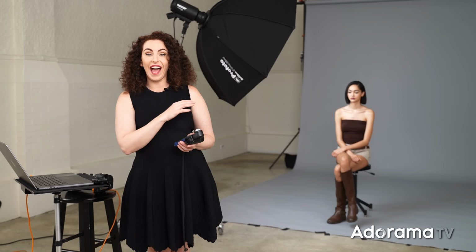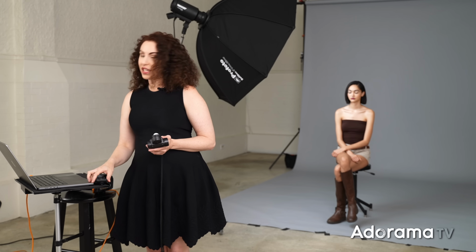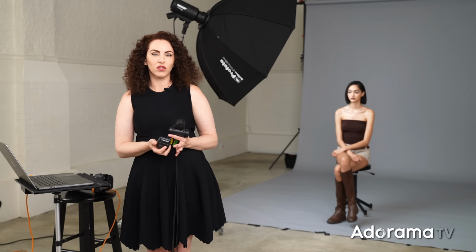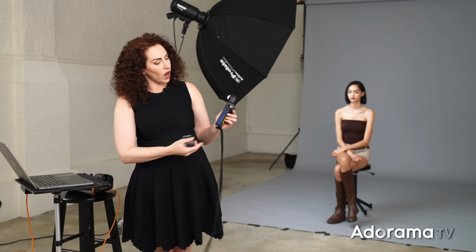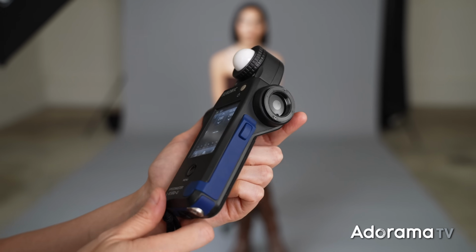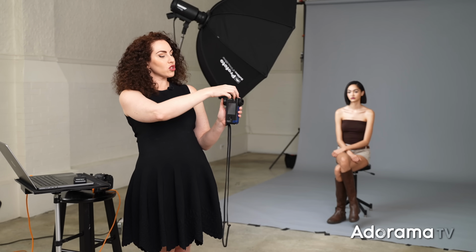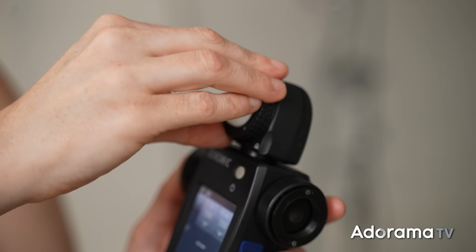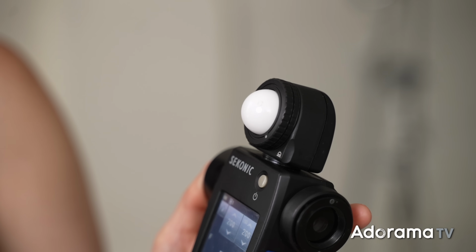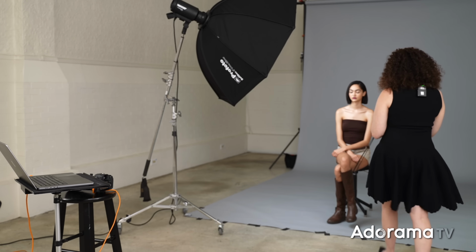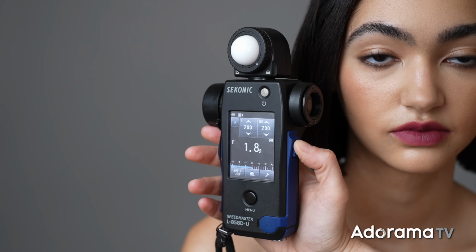The shutter speed is not actually going to affect anything. So now I want to see, what is this light actually reading? How much light is hitting the subject for ISO 200. So on the right-hand side of the meter here, I'm going to hit this button that prepares it to take the exposure. And I'm also going to make sure that the dome is out so that it is collecting the light. So I'm going to point it towards the strobe.